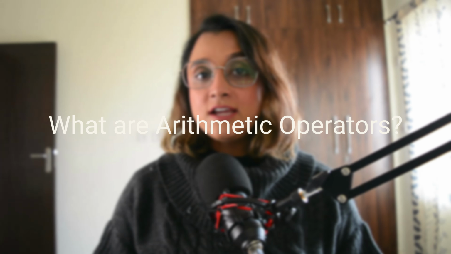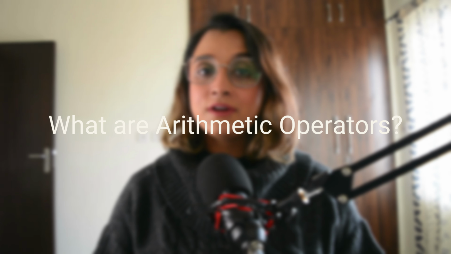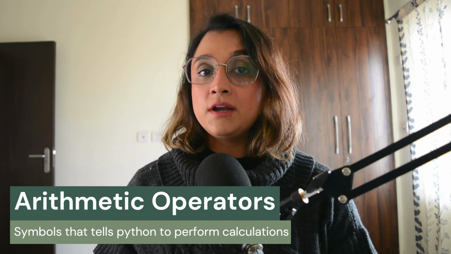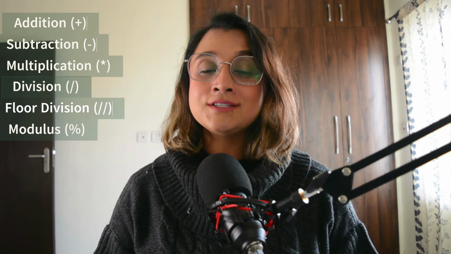Let's quickly understand what arithmetic operators are. Arithmetic operators are symbols that allow Python to perform mathematical calculations. They are used whenever you want to add values, subtract numbers, divide data, calculate remainders, or even raise numbers to powers. There are 7 basic arithmetic operators in Python: addition, subtraction, multiplication, division, floor division, modulus, and exponentiation. Let's quickly go over each of the arithmetic operators in detail with examples.